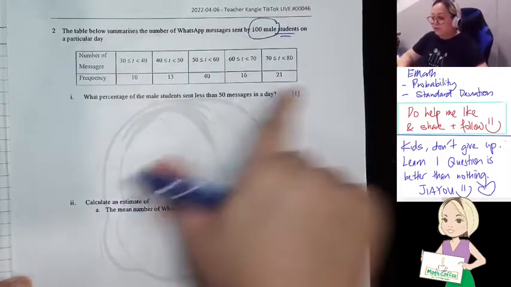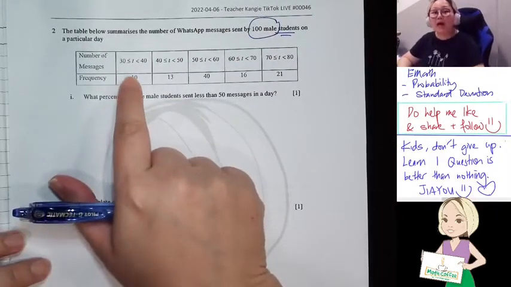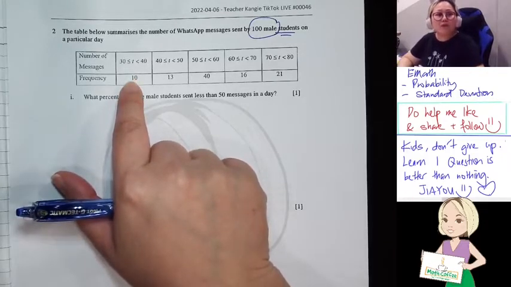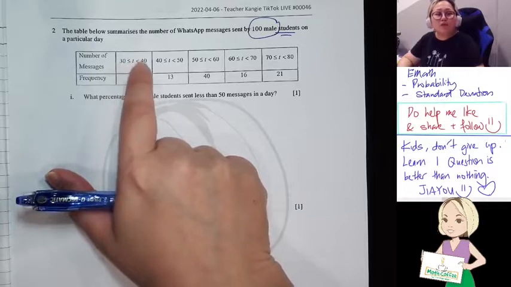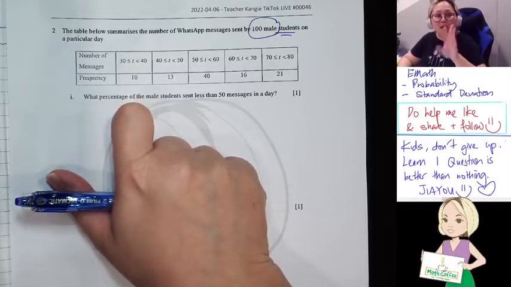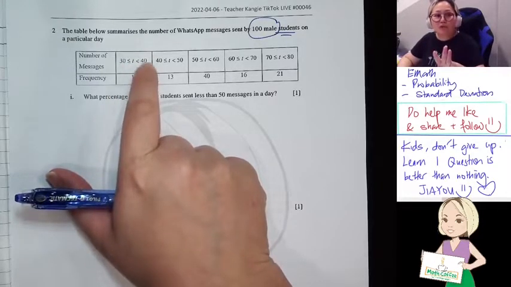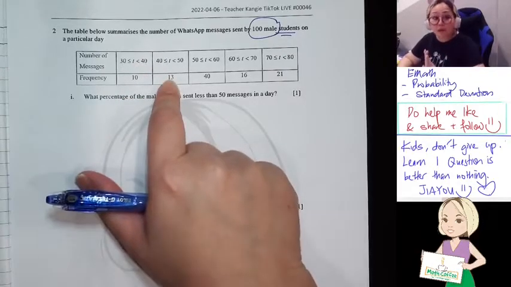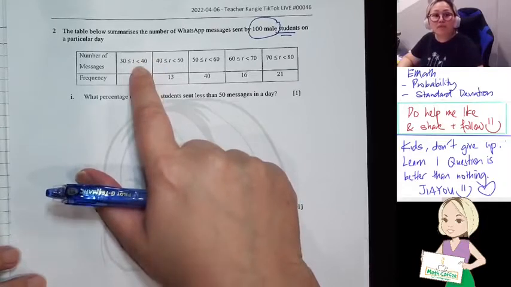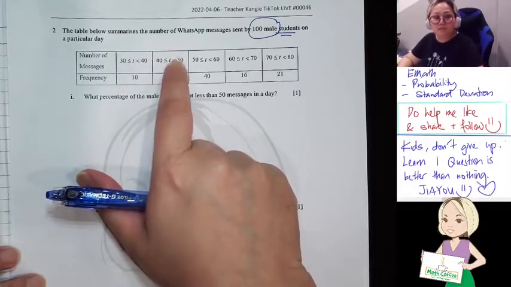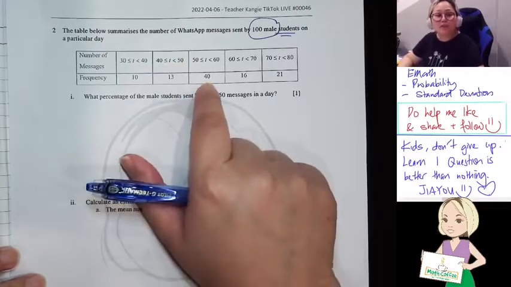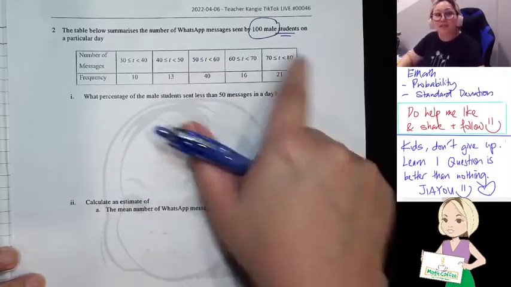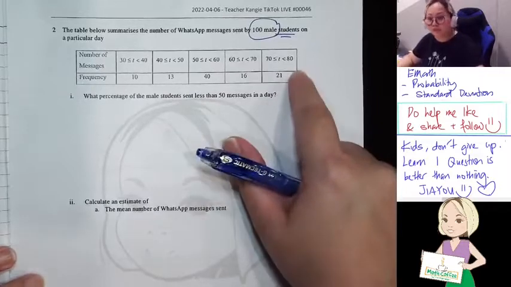So this table tells me what? This table tells me, okay, I have 10 students who send between 30 to 40 messages. But of course, 40 is not included because there's no equal at 40. I have 13 students, 13 boys, who send between 40 to 49. I have 40 students who send between 50 to 59. And so on. Okay, this is how you understand from this table.